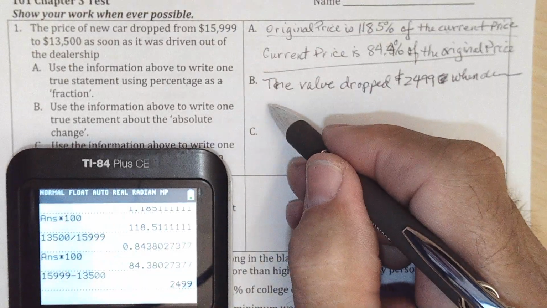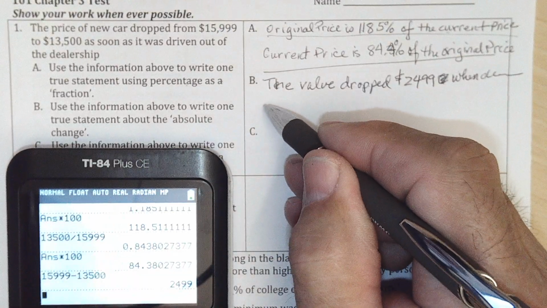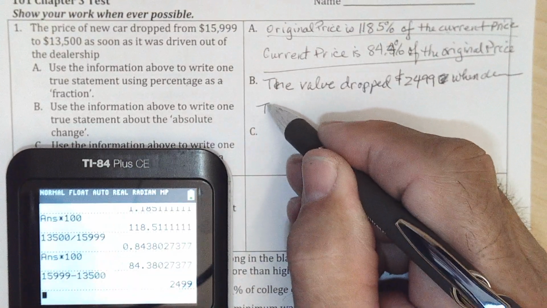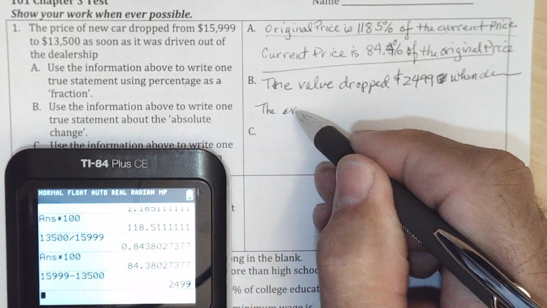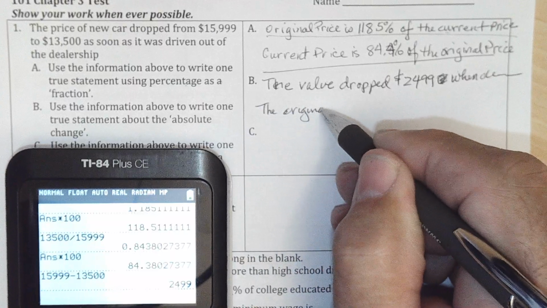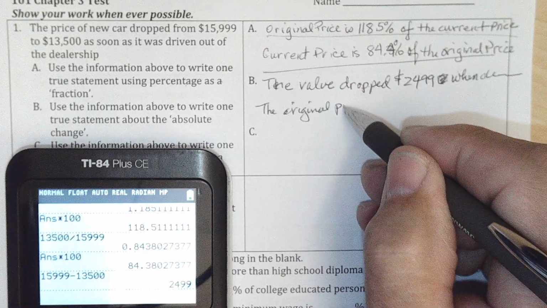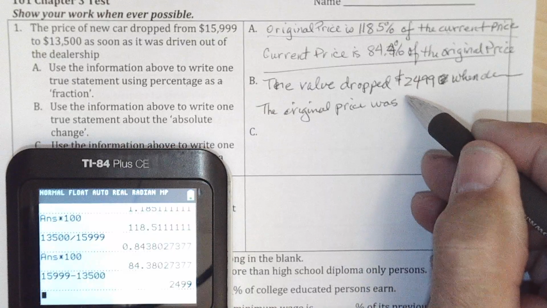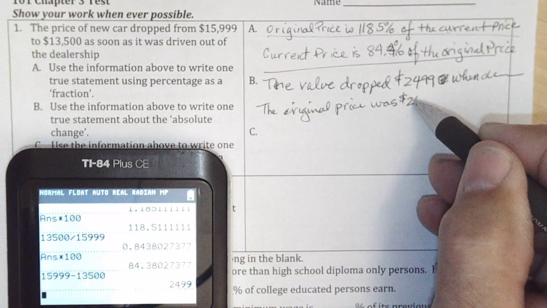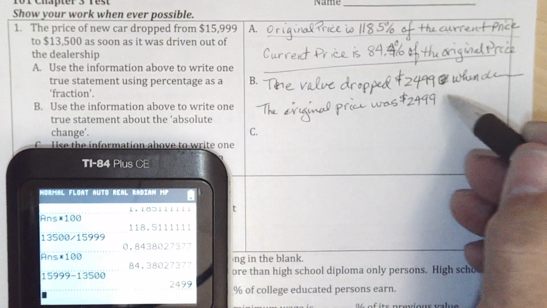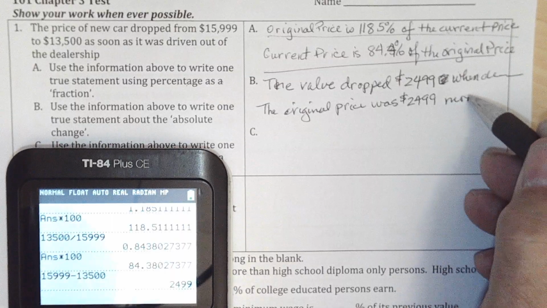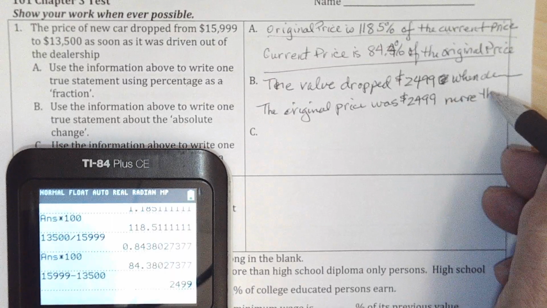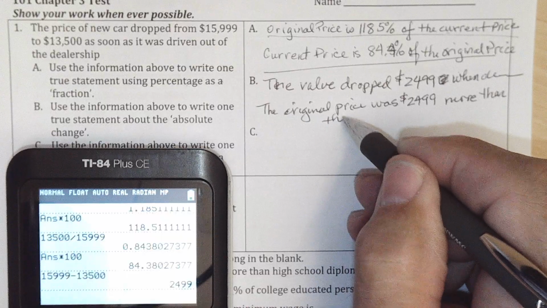Or I could say the original price was $2,499 more than the current price.